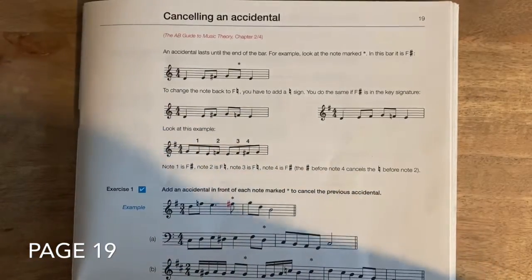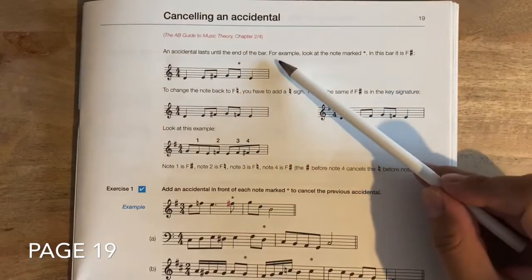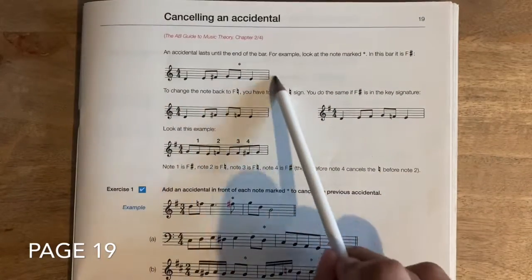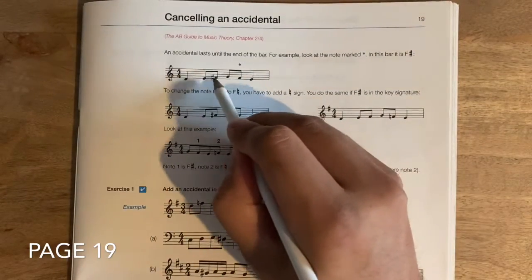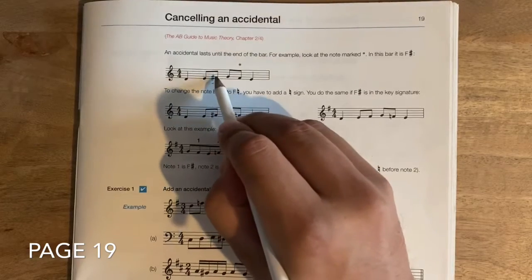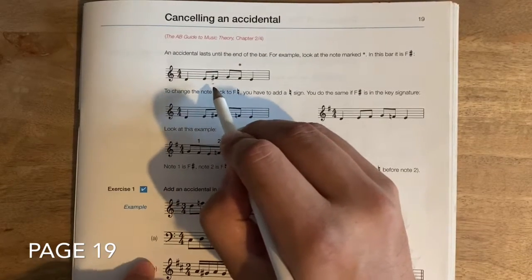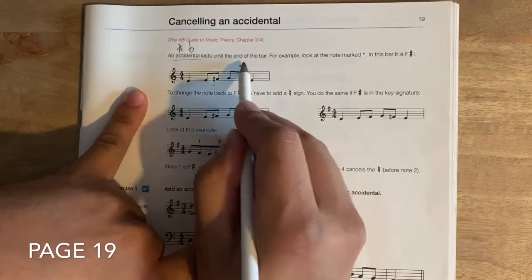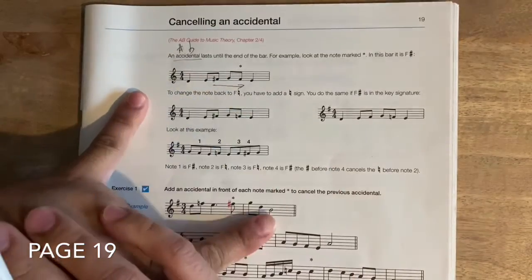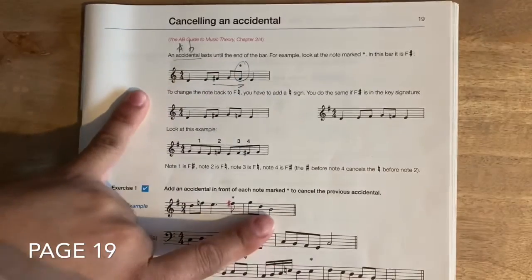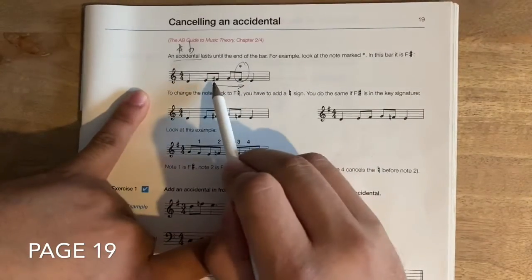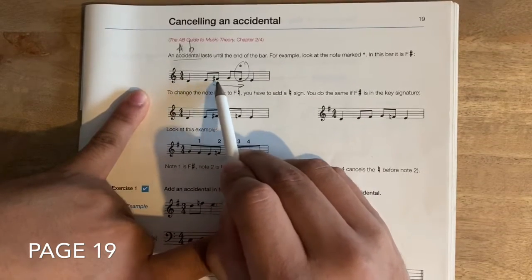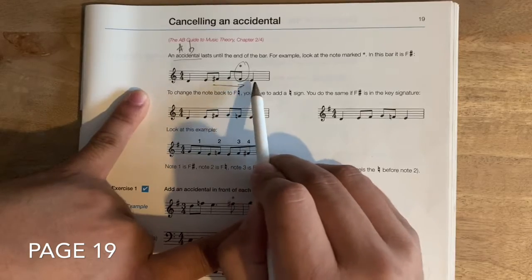So it says at the top, an accidental lasts until the end of the bar. For example, look at the note marked with the asterisk. In this bar it is F sharp. So we've got one bar of music here. Now that F sharp has got the sharp sign in front of it, so it's telling us that this note is an F sharp. Now a sharp sign, an accidental, so a flat or a sharp, that's what an accidental is, it lasts till the end of the bar. So that F sharp is going to affect any other Fs in that bar. Now this note here that's asterisk, that is an F sharp as well, because we've got the sharp. So the sharp sign affects both of these Fs. So the notes in this bar are D, E, F sharp, G, F sharp again, E.